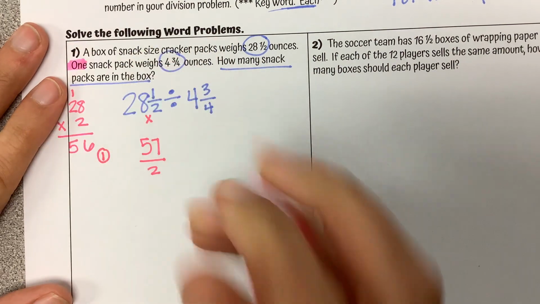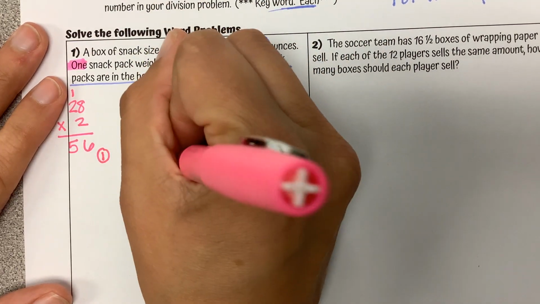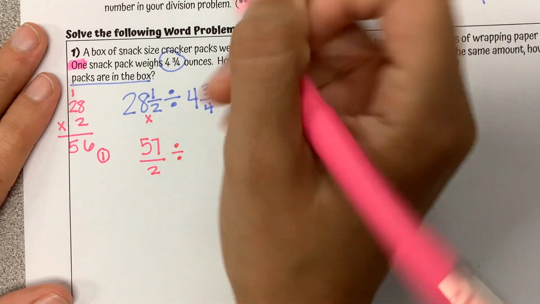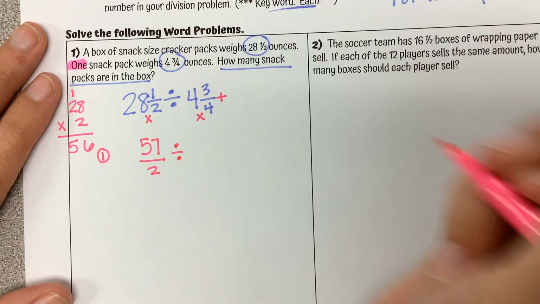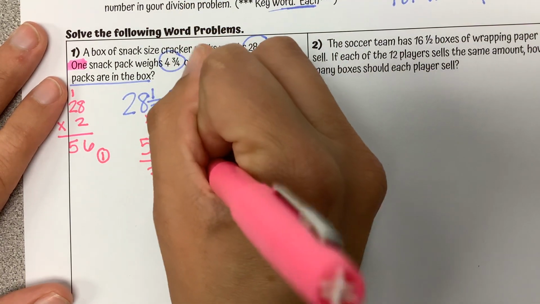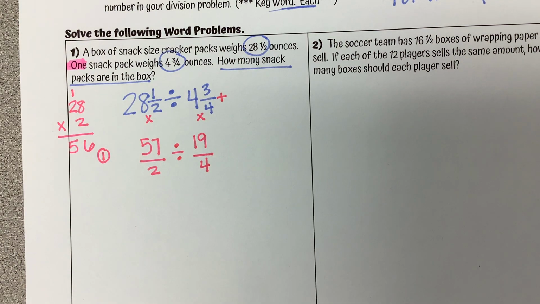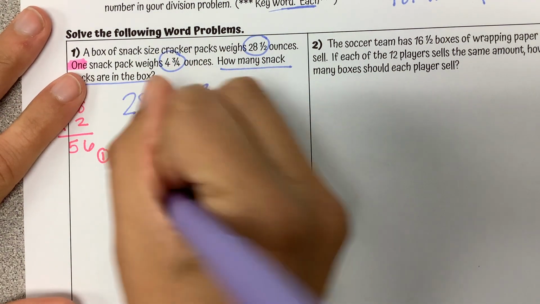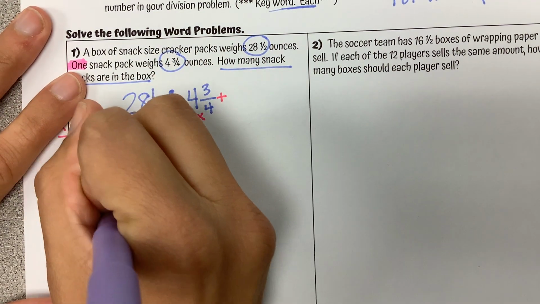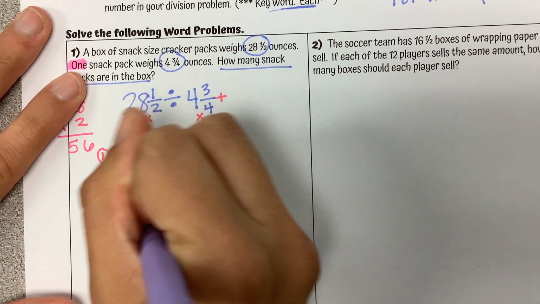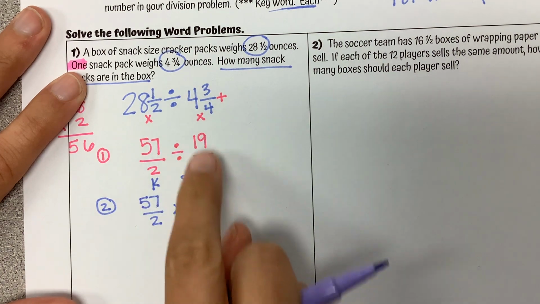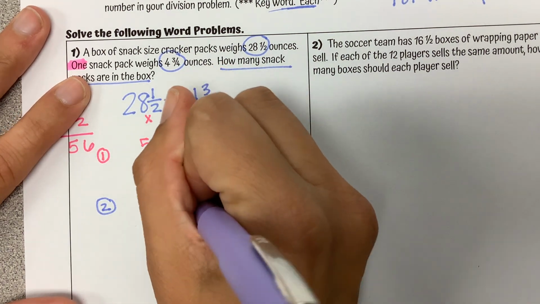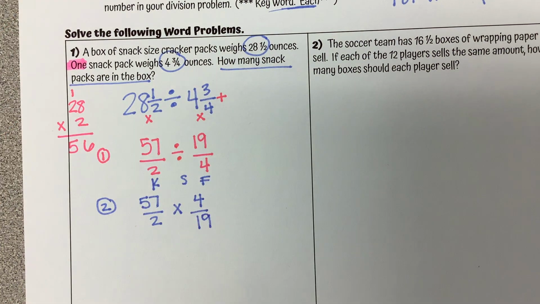So this is our first step here, right? We're still keeping the division, converting this into an improper fraction. 4 times 4 is 16. 16 plus 3 is 19 over that original denominator of 4. Now that they're improper fractions, we can keep it, switch it, flip it. So for part 2, we are keeping it as 57 over 2. I'm switching it from division to multiplication. I'm flipping it from 19 over 4 to 4 over 19.